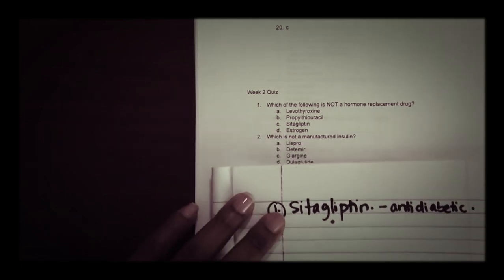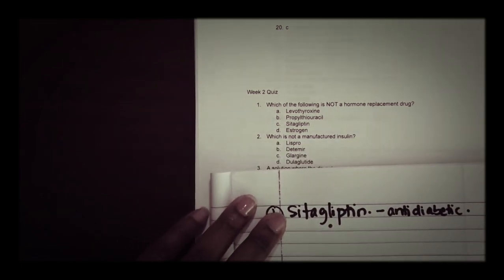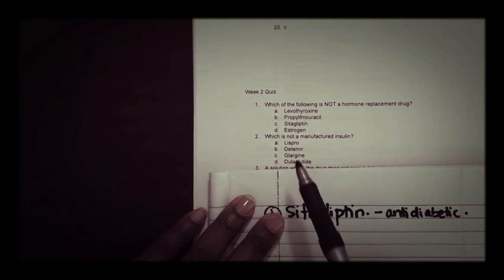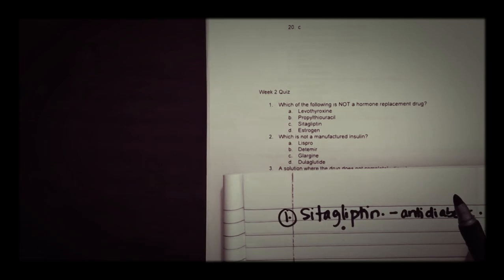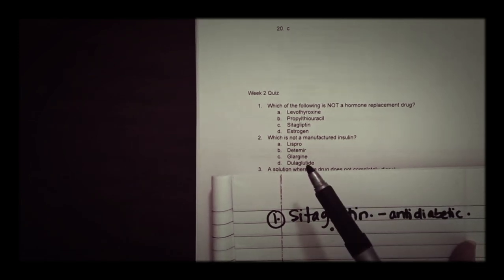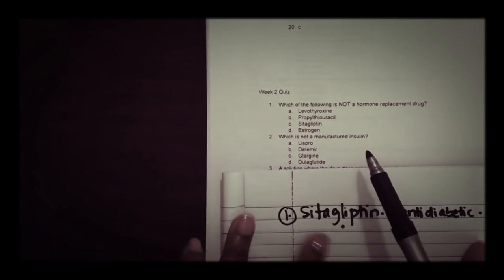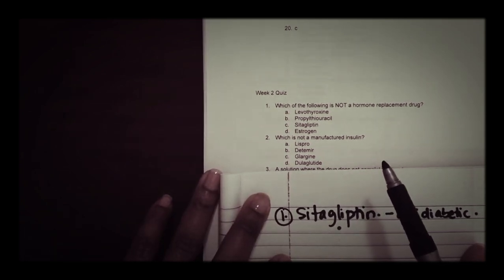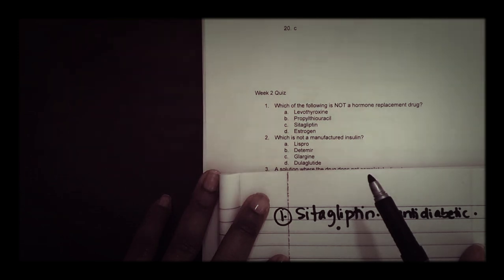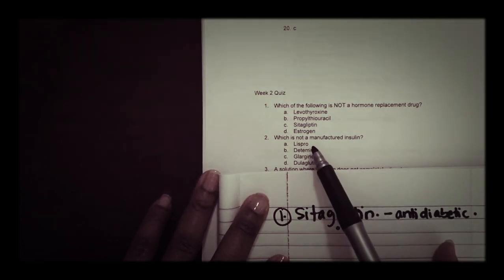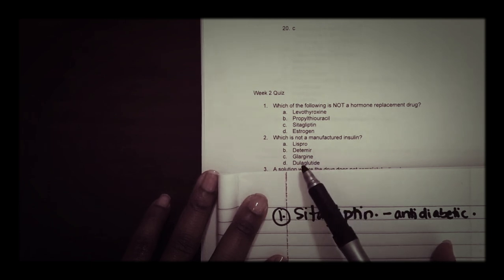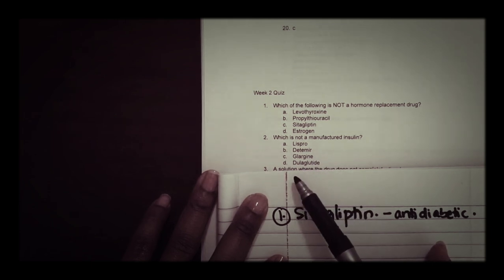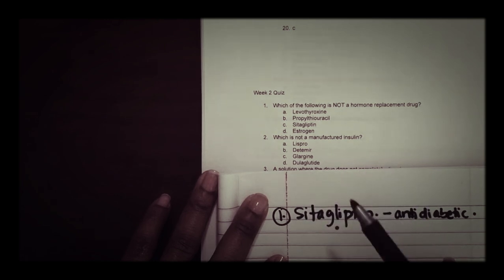Okay. The next question is, which is not a manufactured insulin? So this question is asking you to see if you know your insulins. You have A, Lispro. B, Detemir. C, Glargine. D, dulaglutide.